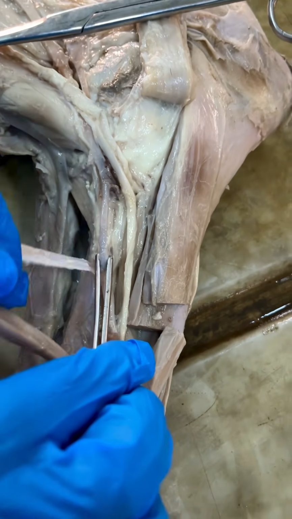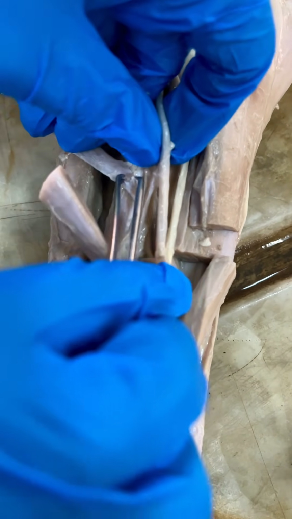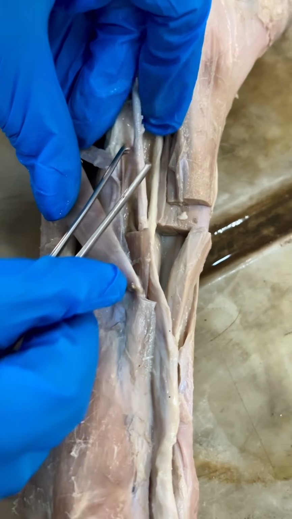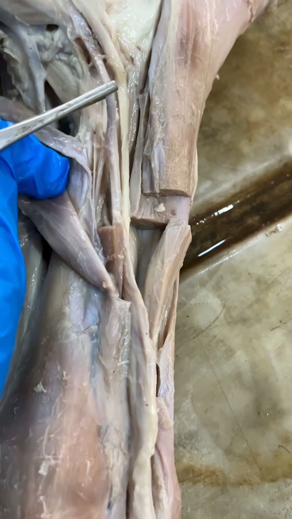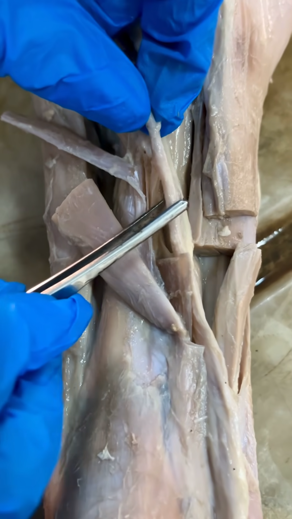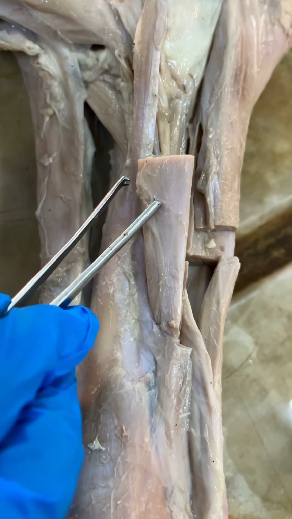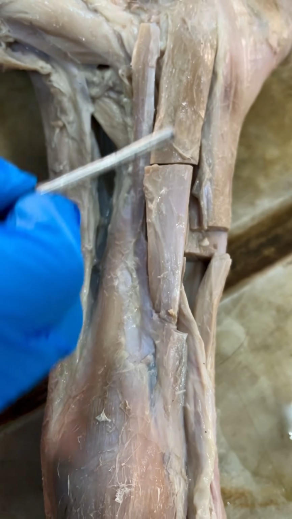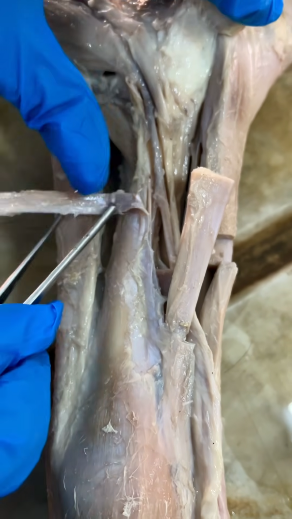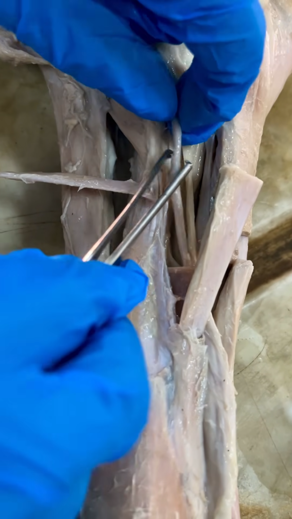Now after giving off the common interosseous, the median artery continues downwards, and finally it divides into two terminal branches. This continuing branch, the larger branch, is the median artery, which is coursing below the flexor carpi radialis muscle. If I reflect the flexor carpi radialis muscle, I can see the median artery.